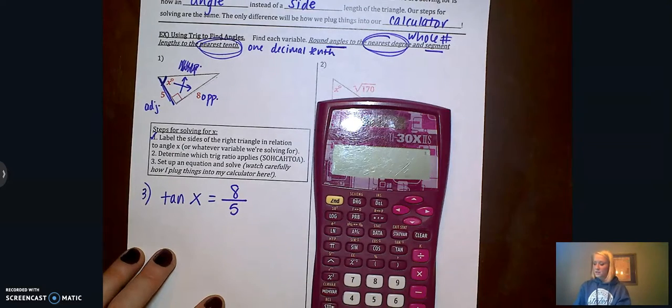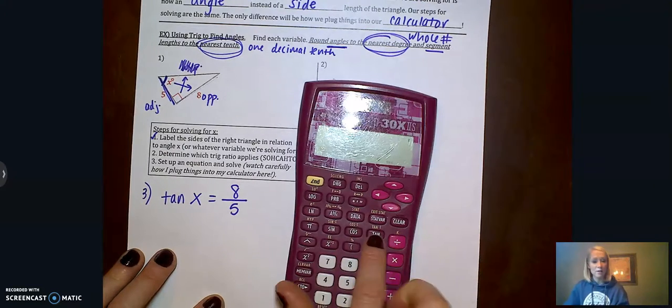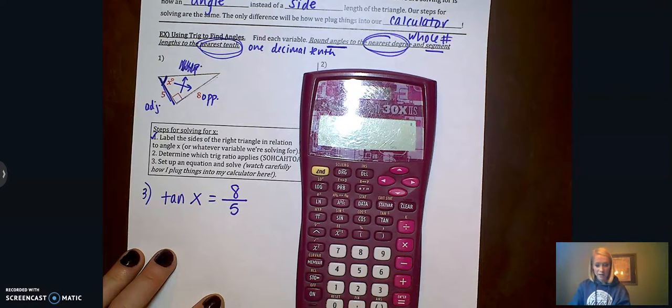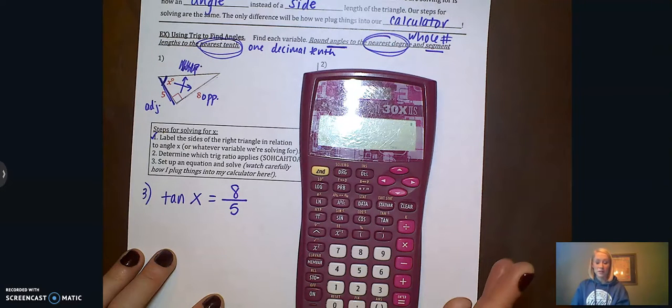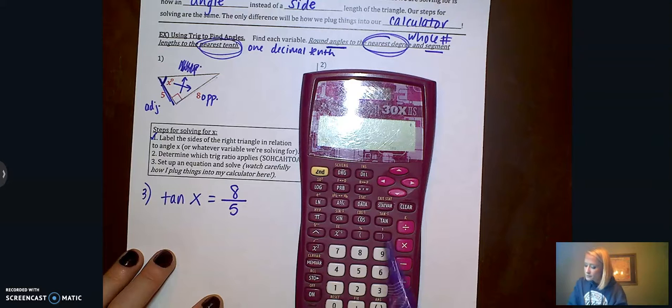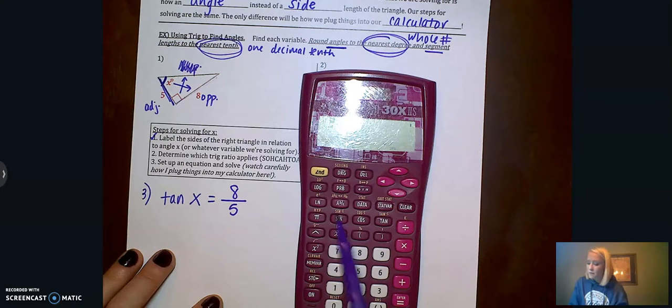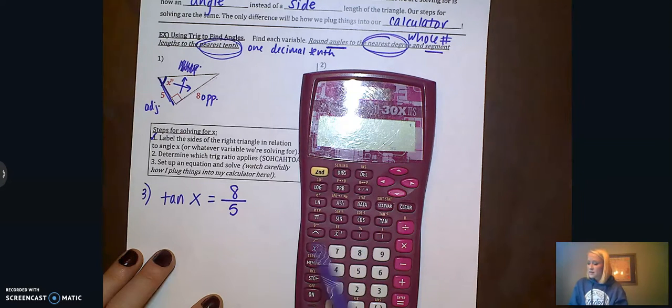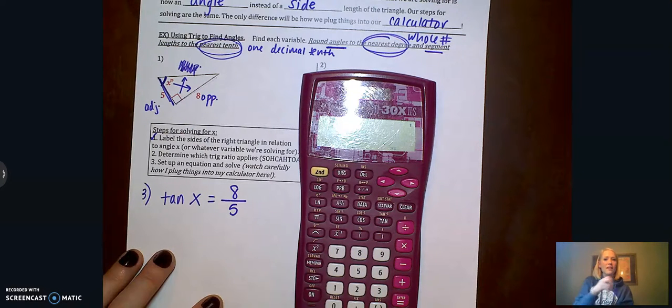So all you guys are going to do above the sine, cosine, and tangent button, hopefully you have a calculator. Most of you have a calculator like mine. If yours is different and you can't find these buttons, I will show you tomorrow, or just flag me down and say, hey, can you show me where these buttons are? Okay, so above sine, cosine, and tangent, see how it says sine -1, cosine -1, tan -1? That means inverse. You use that to find the angles.